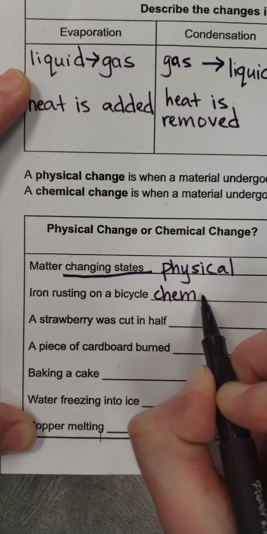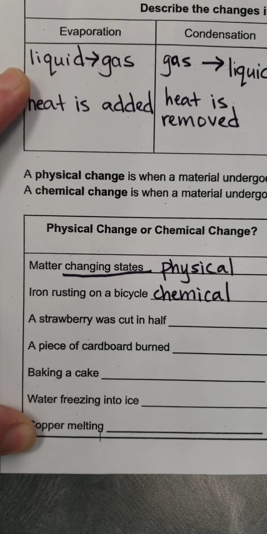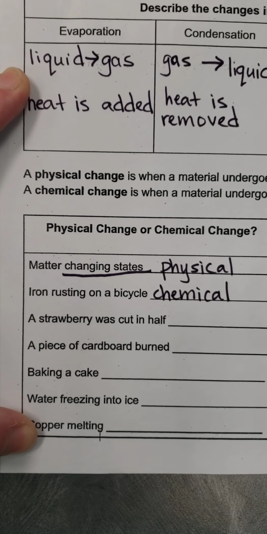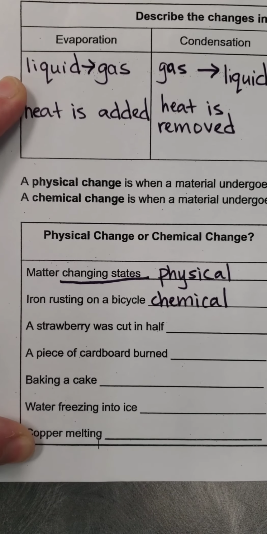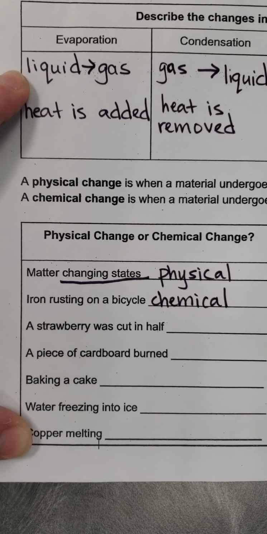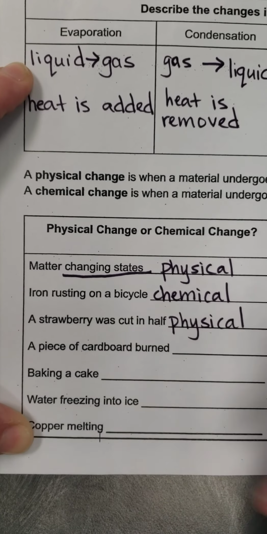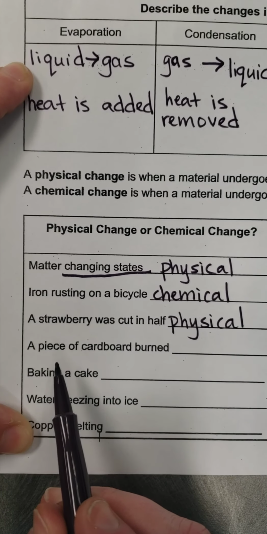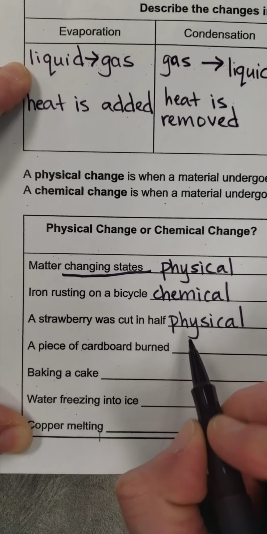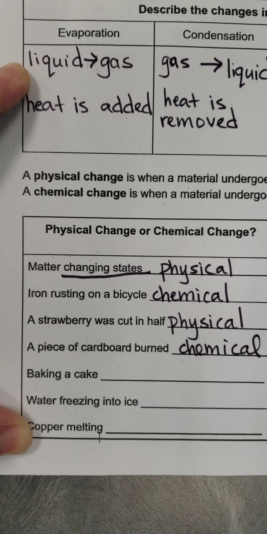All right, iron rusting on a bicycle, that's a chemical change. You cannot unrust something. Now you can scrape the flakes of rust off, but once that metal has rusted and turned into rust, that is a chemical change. It's a new substance. A strawberry is cut in half. That's a physical change. It is still a strawberry. Didn't create anything new. A piece of cardboard burned. That's a chemical change. Anytime you burn something, that's going to be a chemical change.